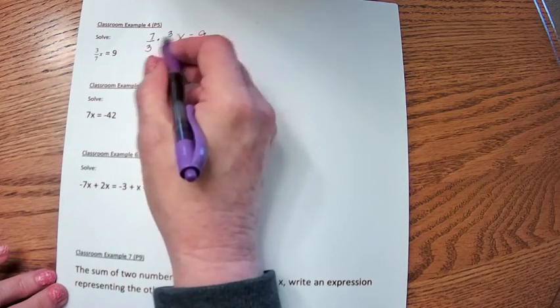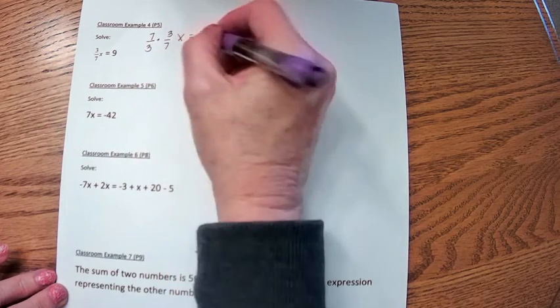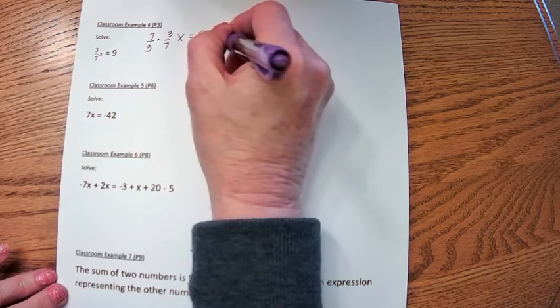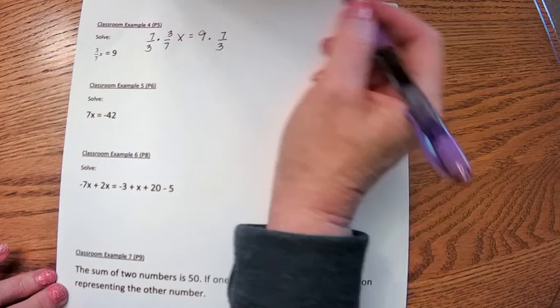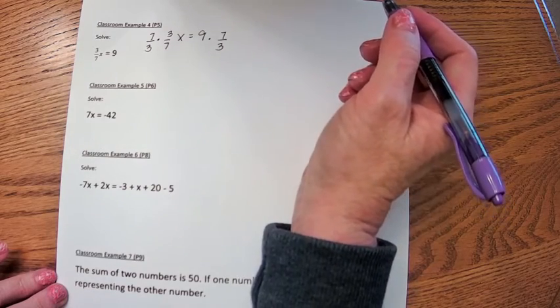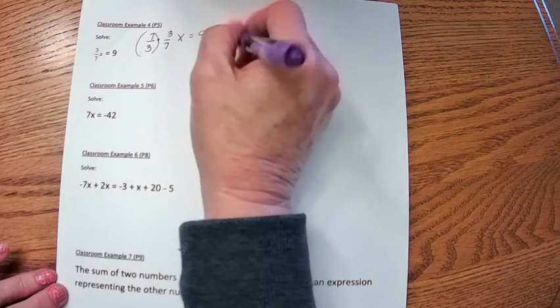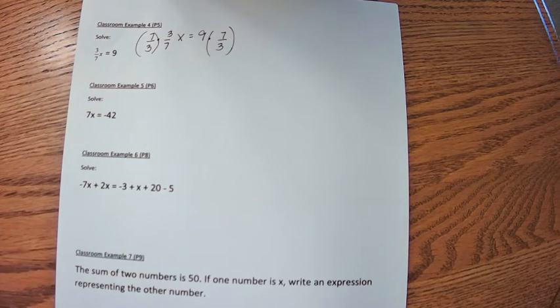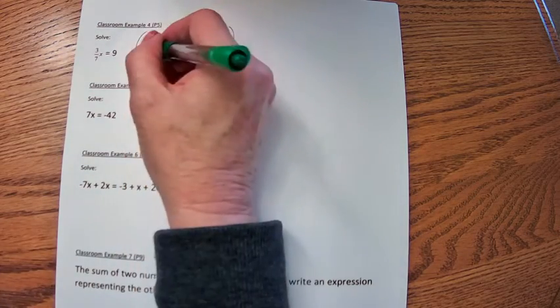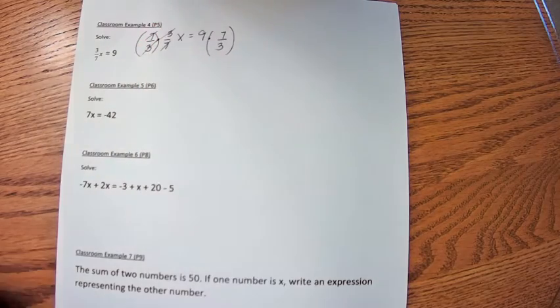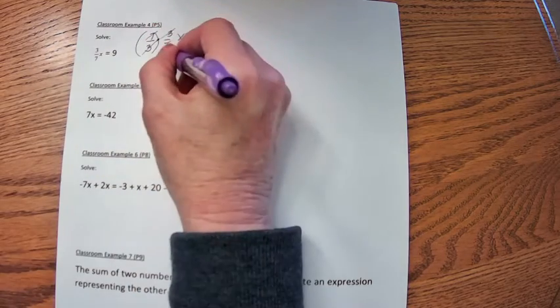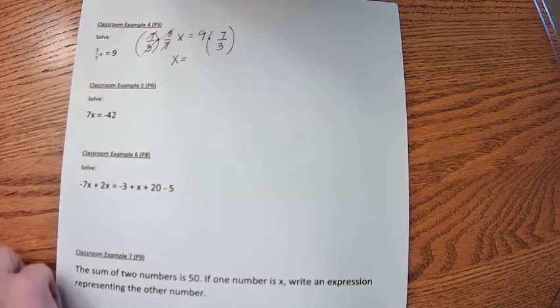That would make my 7's cancel and my 3's cancel. But if I multiply one side of the equation by 7/3, I need to multiply the other side of the equation by 7/3. You might see some people write it like that. So what's happening here is our 3's will cancel and our 7's will cancel, and I'm just left with, on the left-hand side here, x.